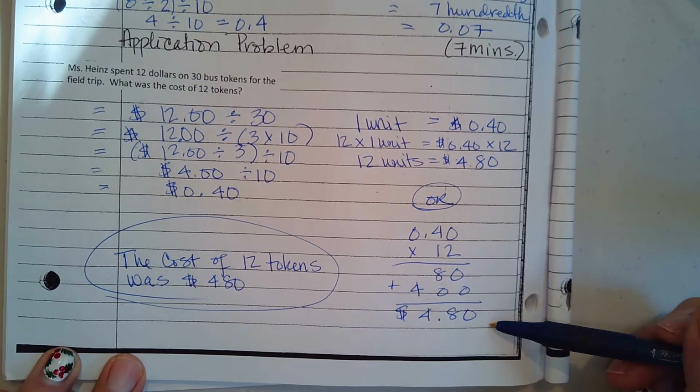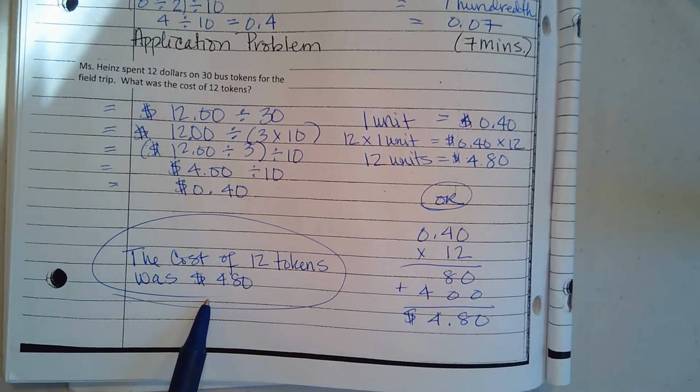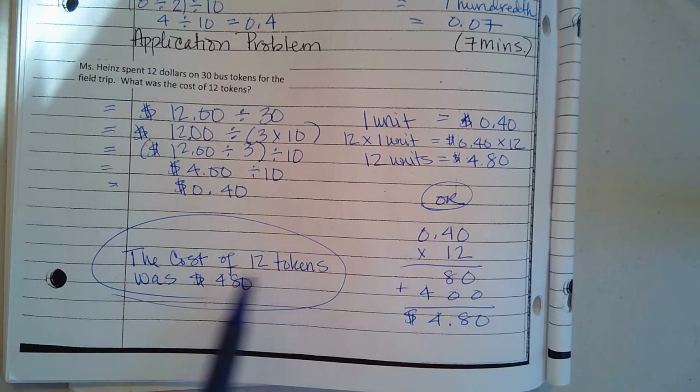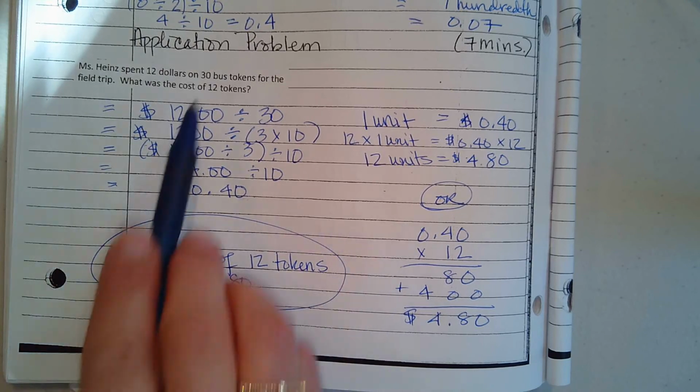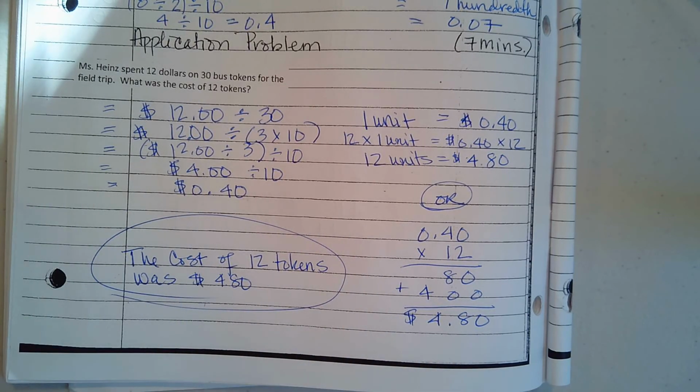But you know what? That's just not the answer. This is the answer: the cost of 12 tokens was $4.80. Remember, you need to explain the answer, not just simply give a number. All right, that'll do it for fluency. Now meet me back here for concept development.